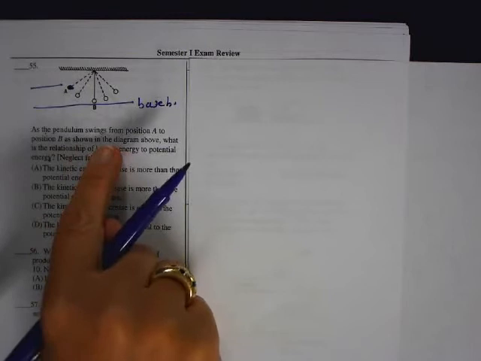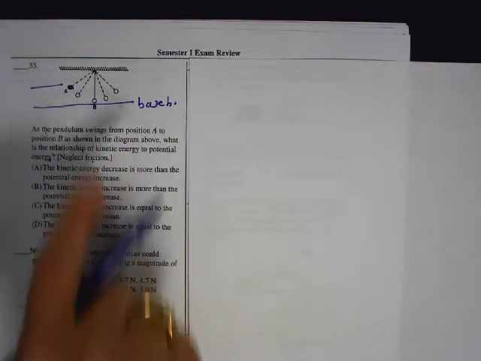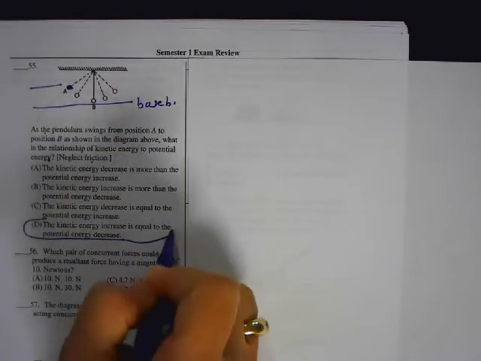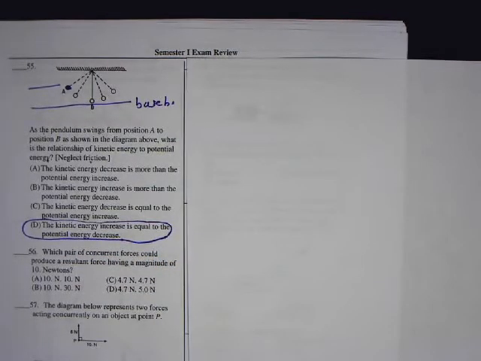So as the pendulum swings from A to B, what is the relationship of the kinetic to the potential? So I would read all the choices, and the correct choice is choice D. The kinetic energy increase is equal to the potential decrease. Whatever I lose in potential, I gain in kinetic.